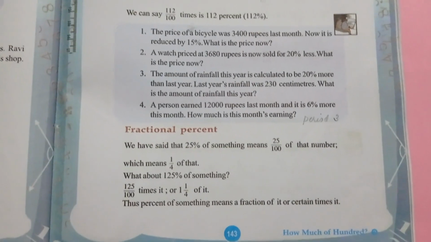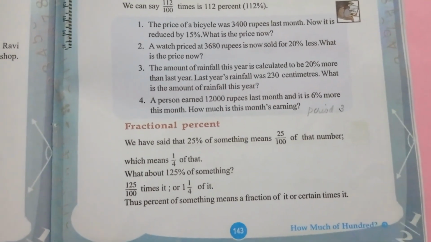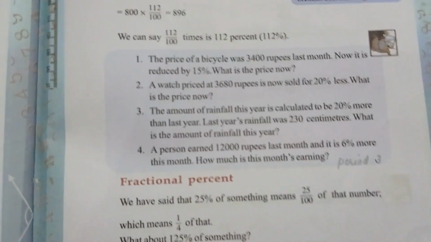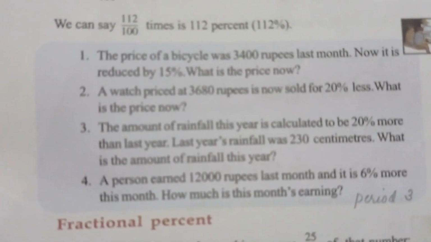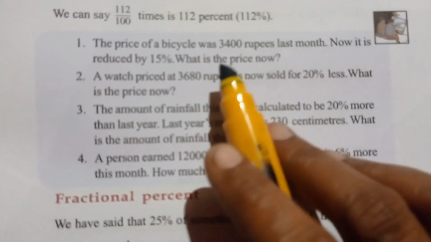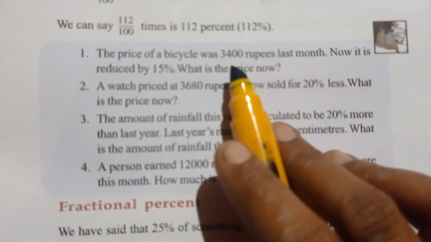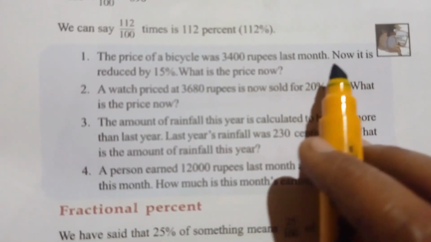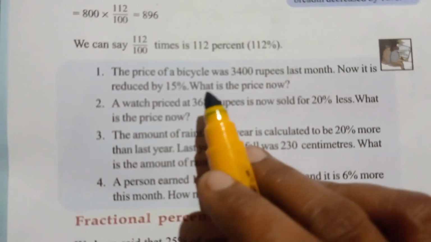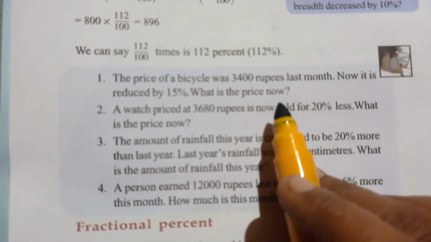Okay. Next, we will discuss the activities on page 143 of the text. First activity. The price of a bicycle was 3,400 rupees last month. Now it is reduced by 15%. What is the price now?